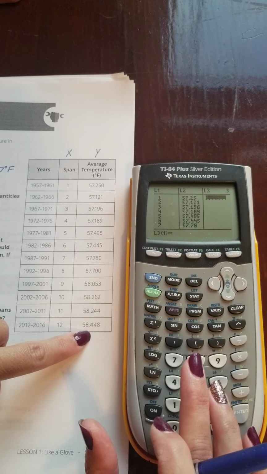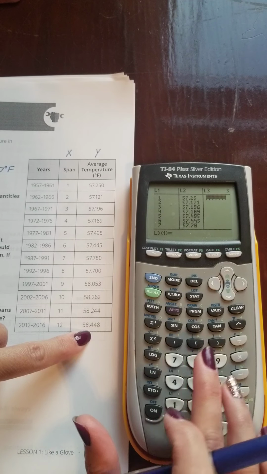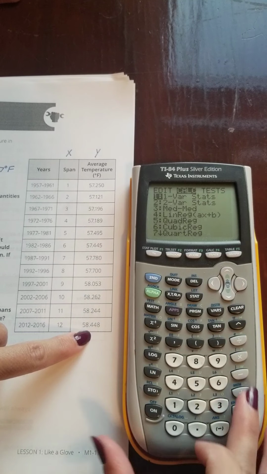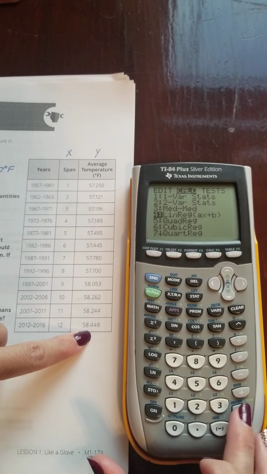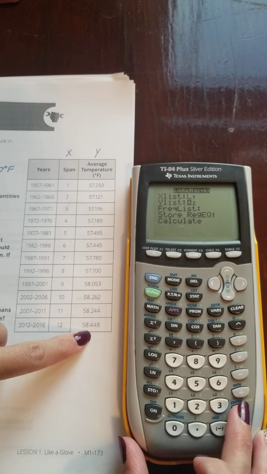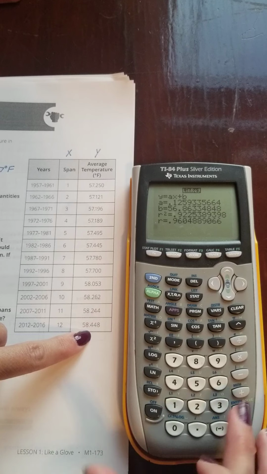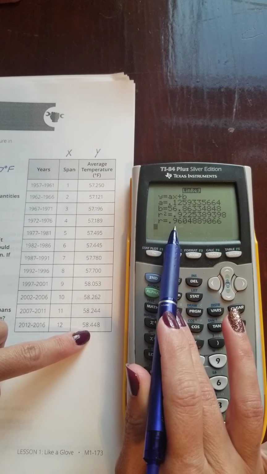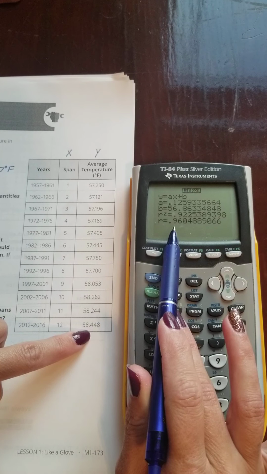And we're not going to use list 3, so we're going to go back to Stat, and we're going to calculate the linear regression. And we're going to use list 1 and list 2. We're going to calculate. So here, notice that our correlation coefficient is 0.96. That's a strong correlation.